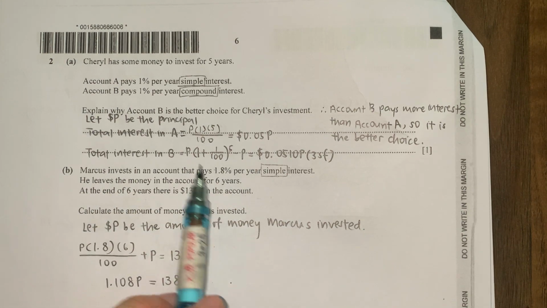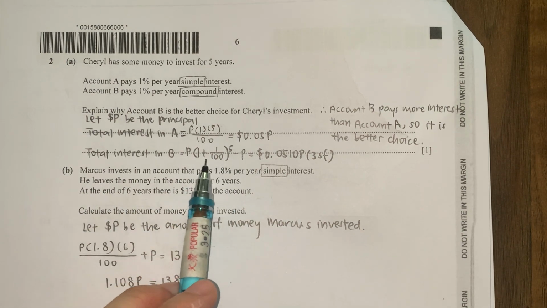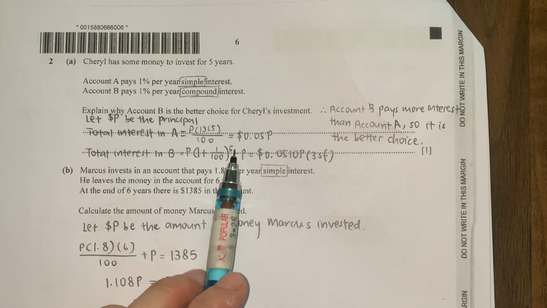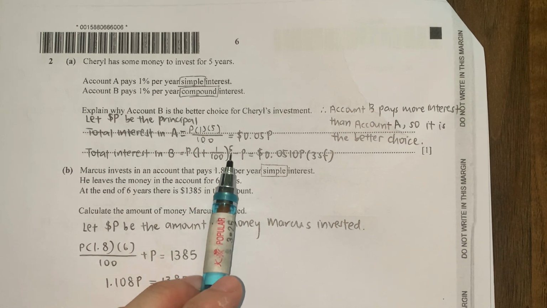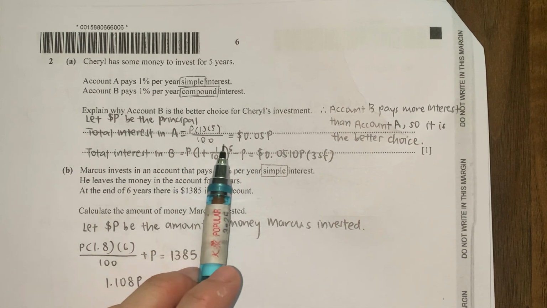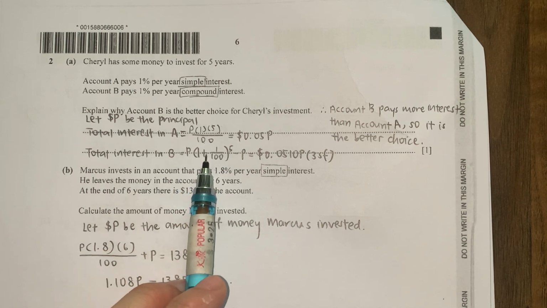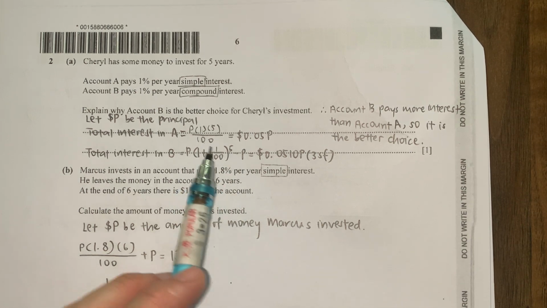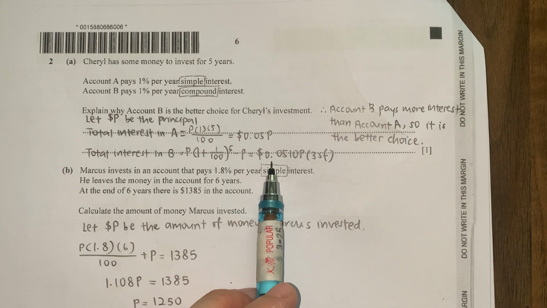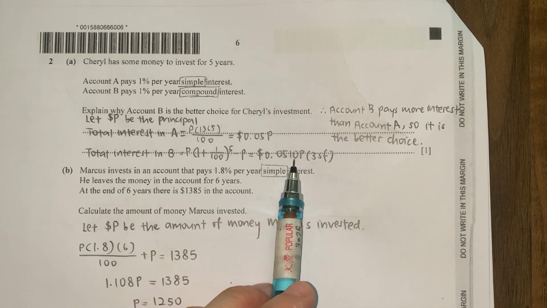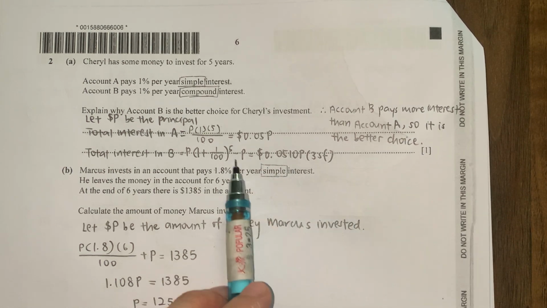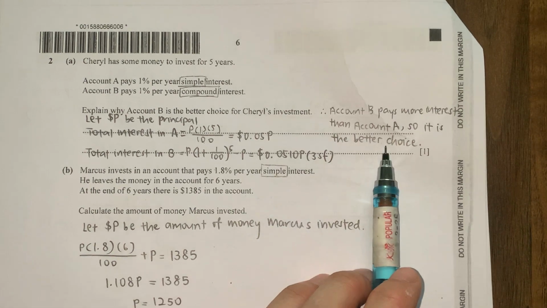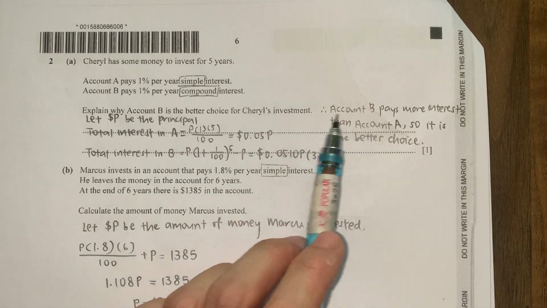And then you do the same thing for compound. So compound, you do this, and then this is our standard formula, right? Then you minus p again, because this formula gives you the total amount of the 5 years. You still got to minus away the p to get the interest, and then you can see that actually it's 0.051 something. So the compound interest clearly gives slightly more, and that is the choice. Okay, so account B is the choice because it gives more.